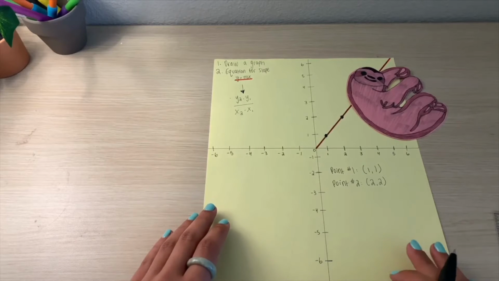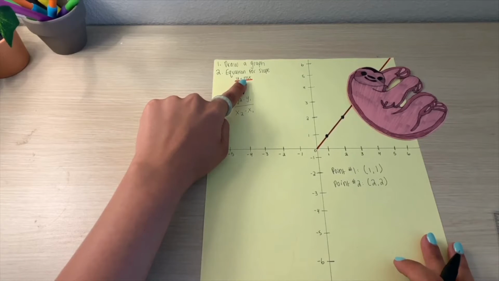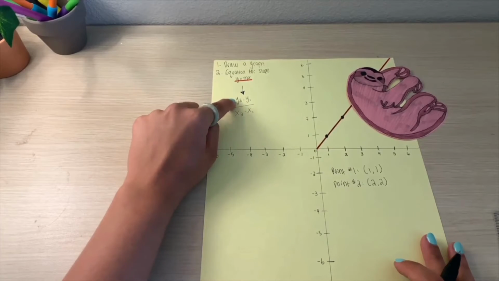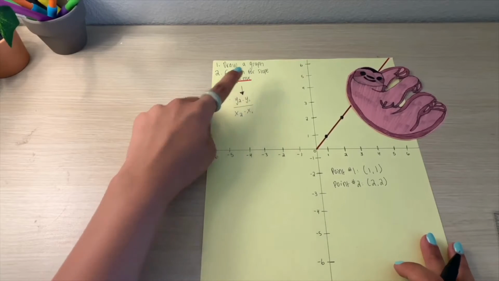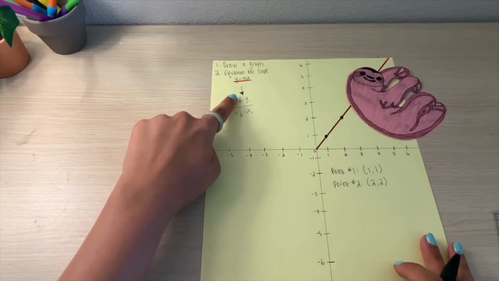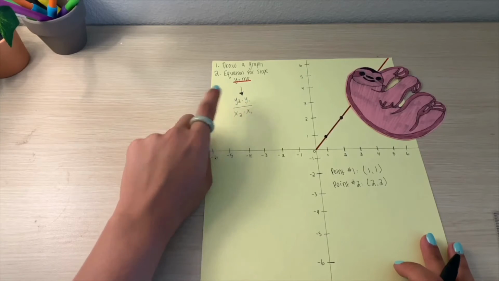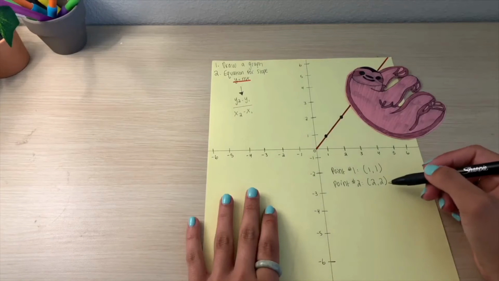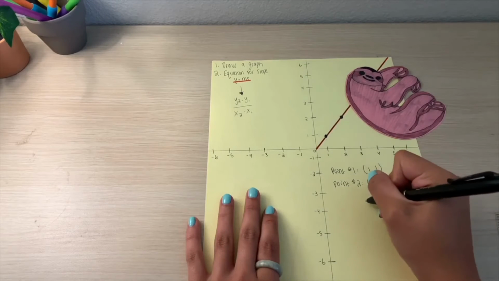Let's use our equation for finding slope, which is y equals mx. Just a reminder that the m in this equation is equal to the change in y value over the change in x value, whereas the x in this equation is just equal to the change in x value. First, let's find the change in y value. To do this, we need to take our y2 coordinate and subtract it from our y1 coordinate. In my case, it would be 2 minus 1, which equals 1.